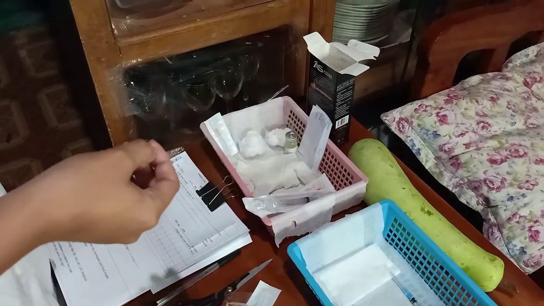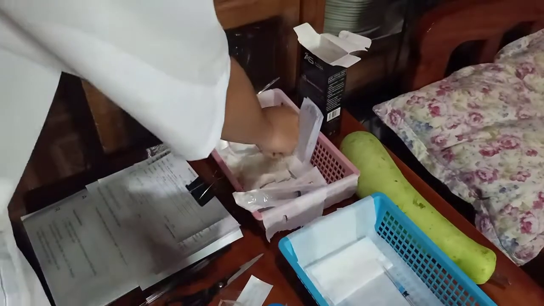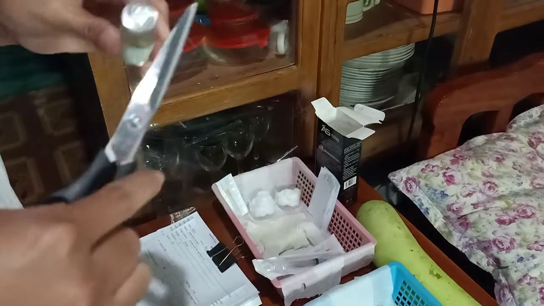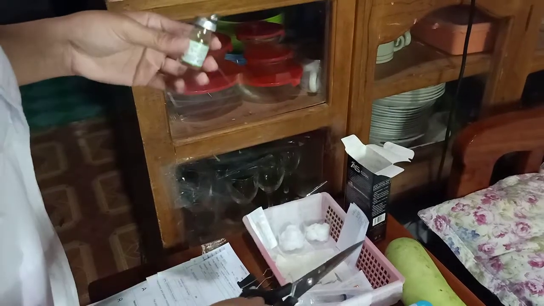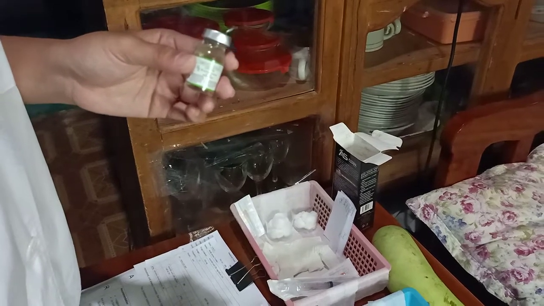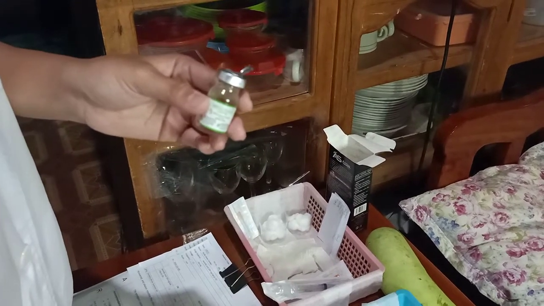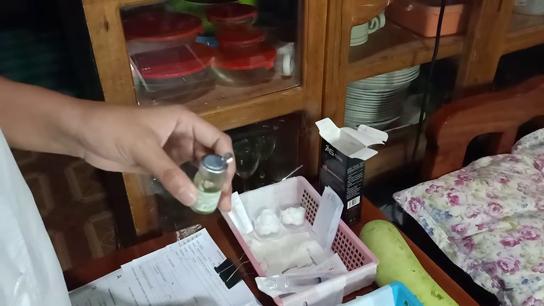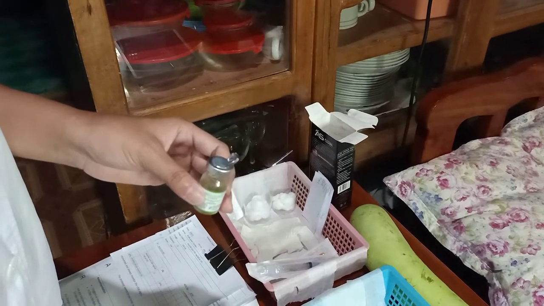Next, proceed to preparing the medication vials. Open the medication vials. Now that the rubber seal of the vial is exposed, clean the surface of the rubber seal using a wet cotton ball with 70% alcohol.